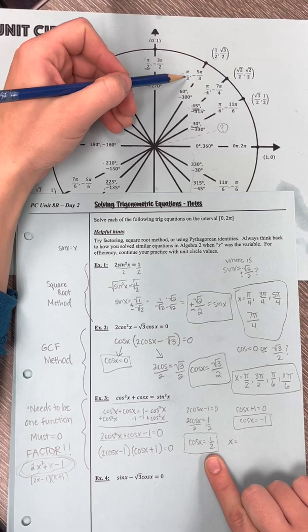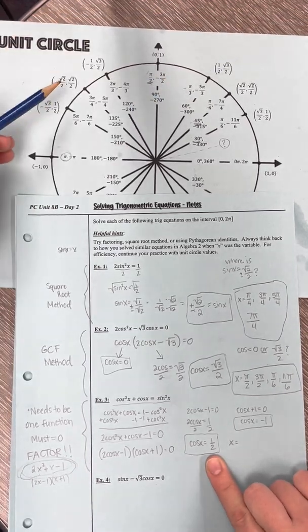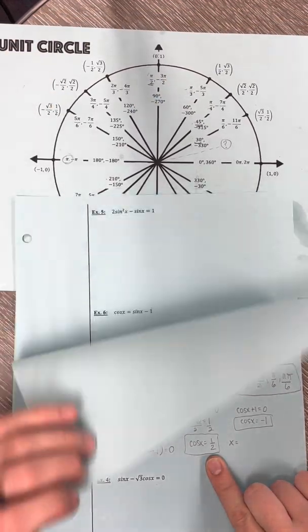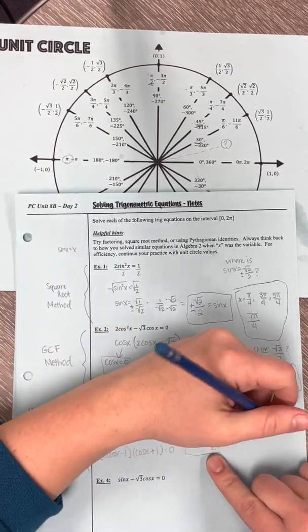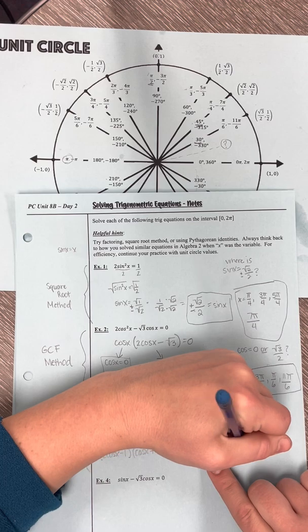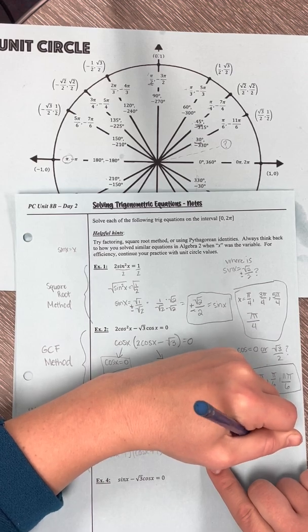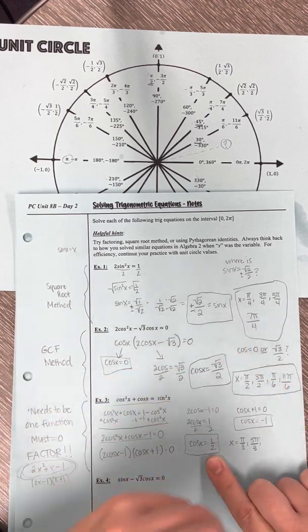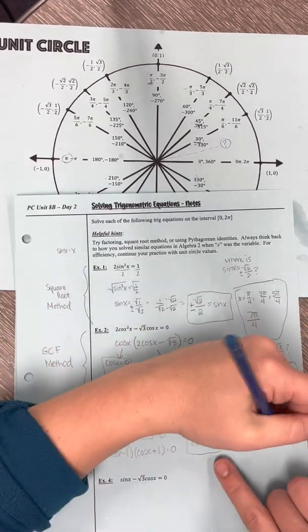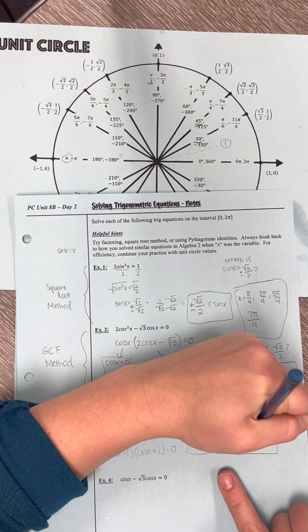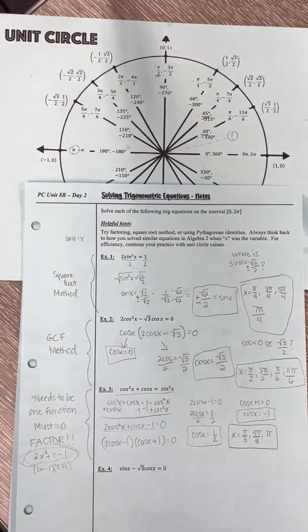So those x values, let's start with the 1/2. We have pi over 3, and I think just 5 pi over 3. And then where cosine is negative 1, there's only one position there, and that's going to be pi. And those are our values of x.